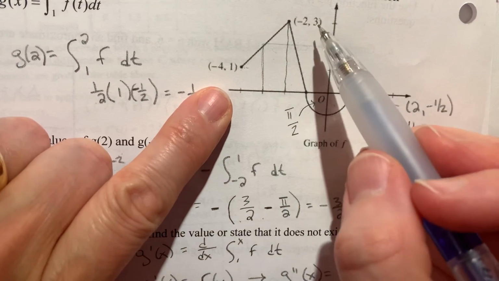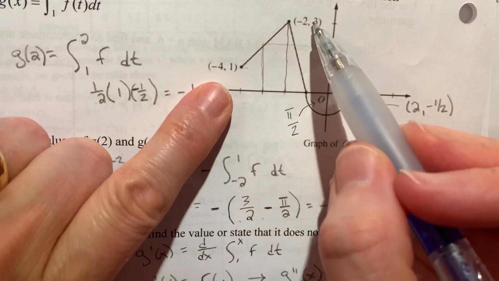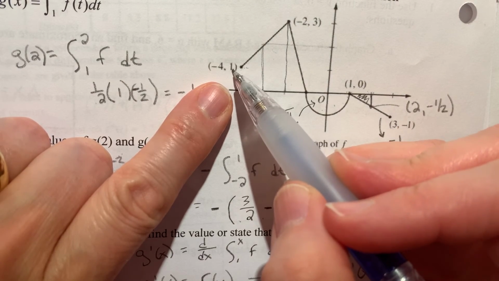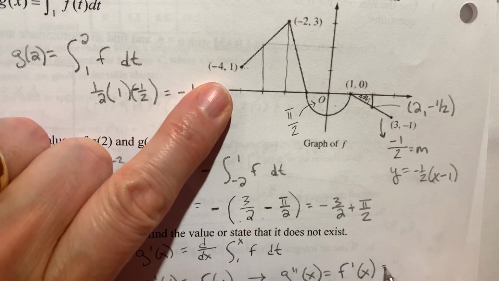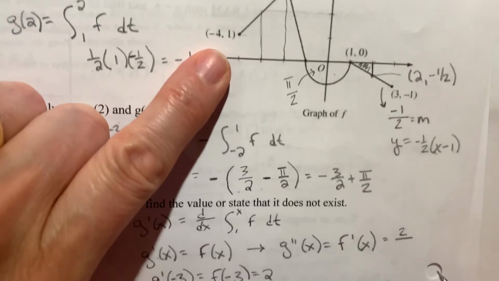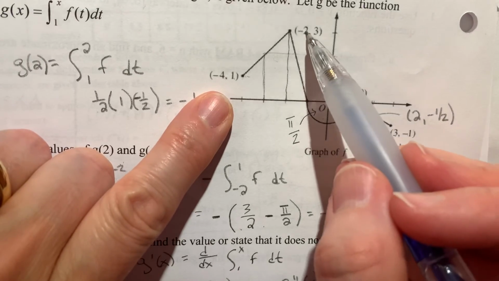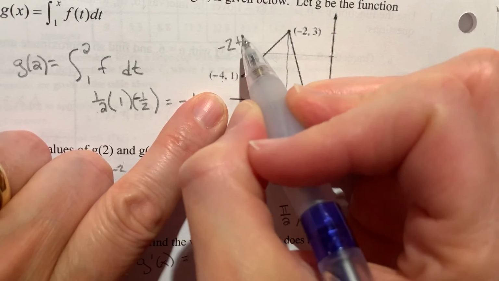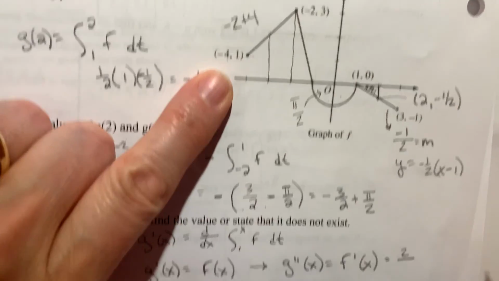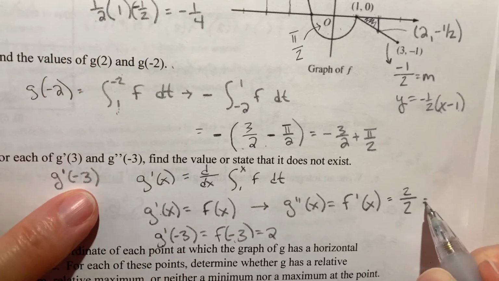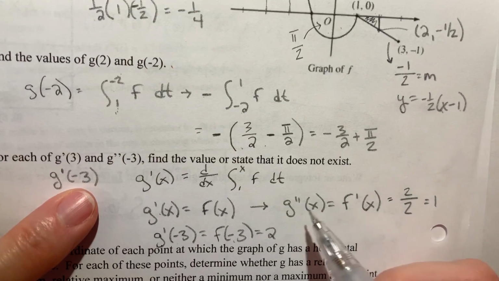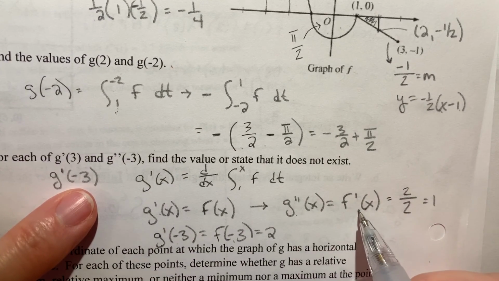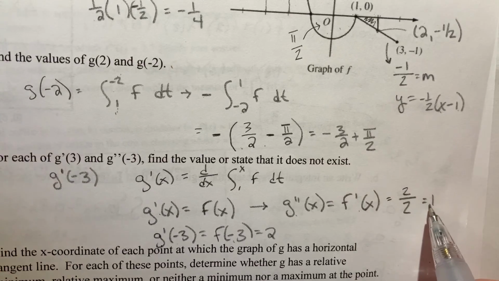So slope of this line is going to be y minus y, 3 minus 1, which would be 2. That's my rise. And my run is -2 minus -4, so that'd be -2 plus 4, which is 2. So that's 1. So g double prime is the same as f single prime, which is 1.